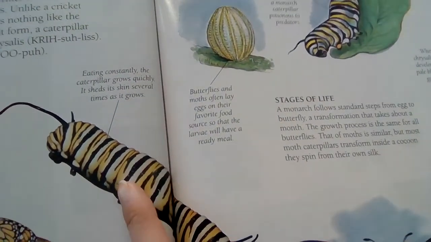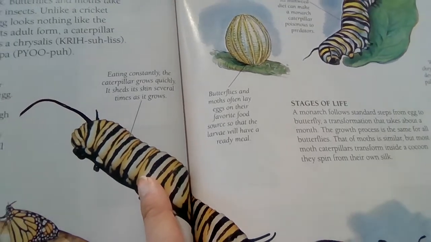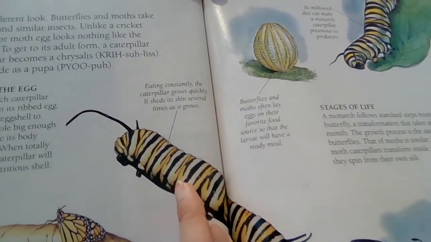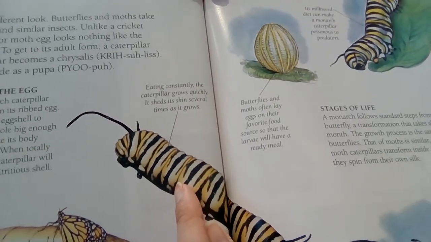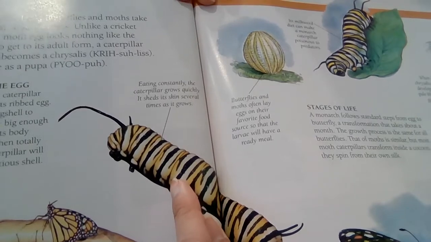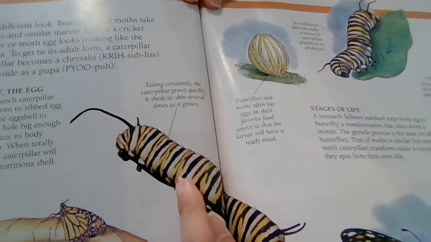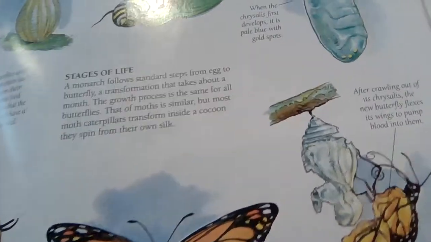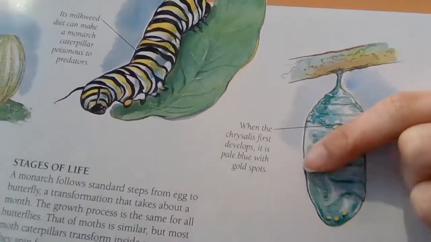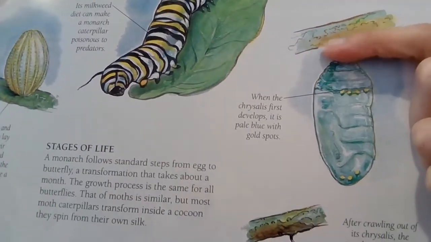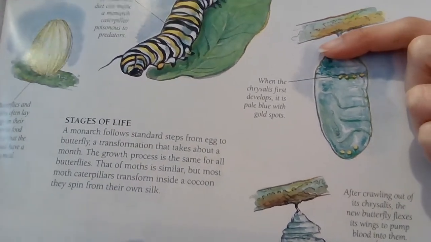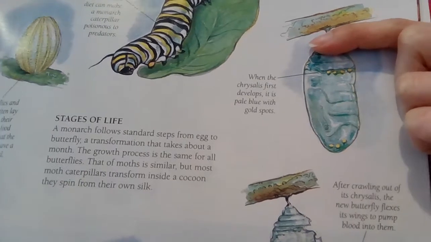Okay, so now once it's reached its fullest size, it will stop eating. It's not hungry anymore. And then that's when it starts to hang upside down and it becomes a chrysalis. Okay, and then we have to wait for how many days?